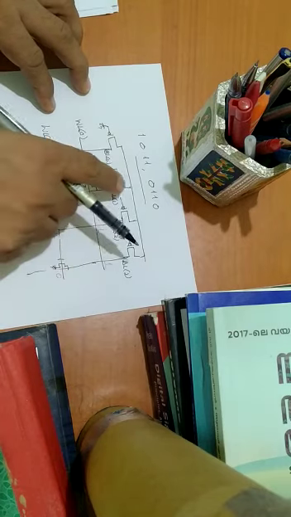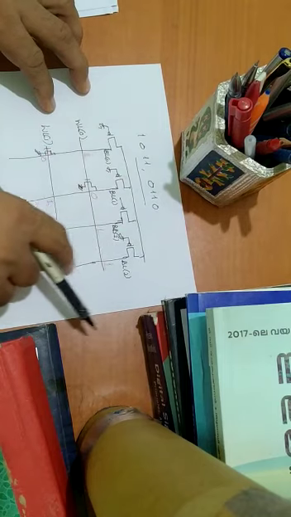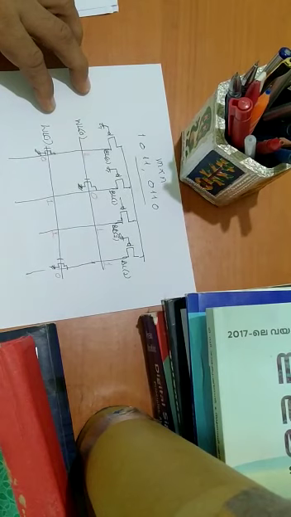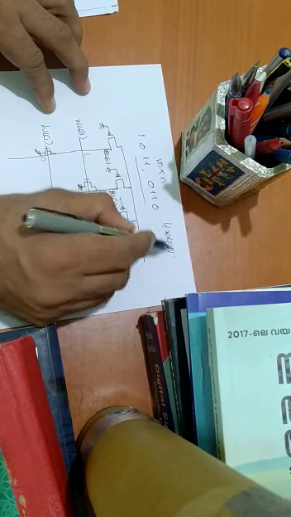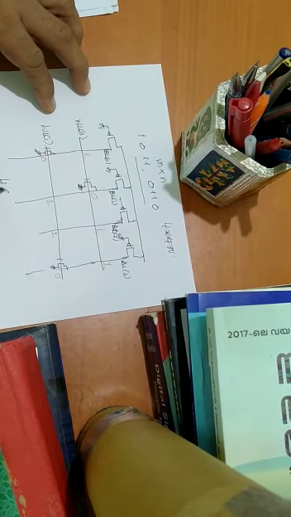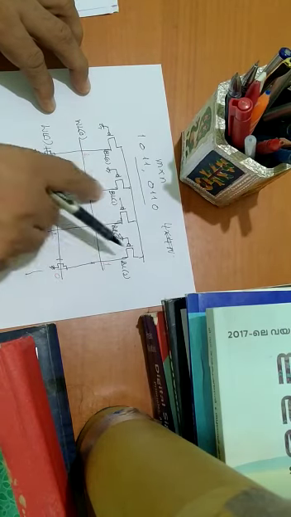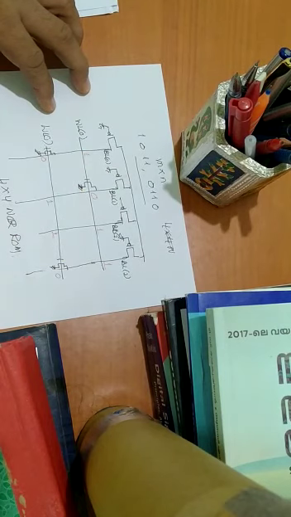So this is the way of a 2 by 4 NOR ROM: 2 rows, 4 columns, 4 bit lines, 2 word lines. You would be able to extend this to a 4 by 4 NOR ROM by adding 2 more word lines.